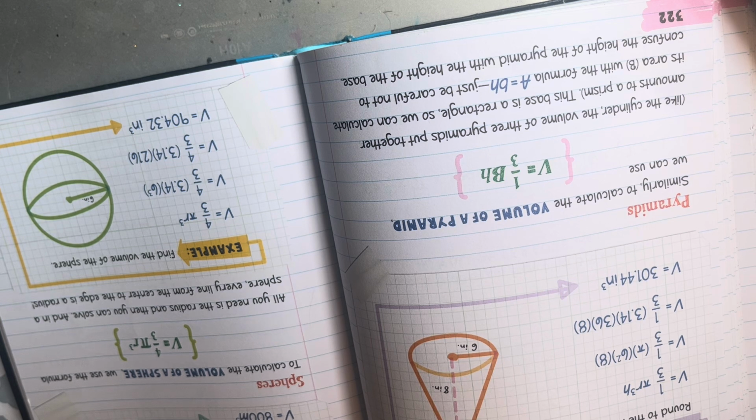Example. Find the volume of the cone, rounded to the nearest hundredth.